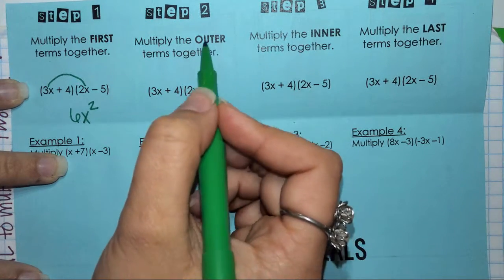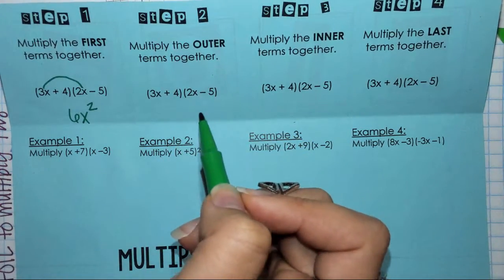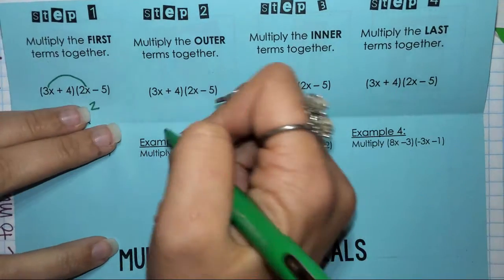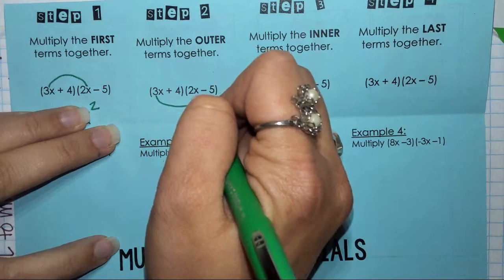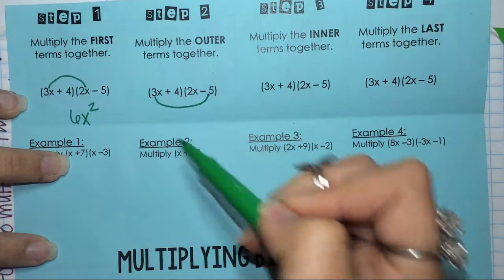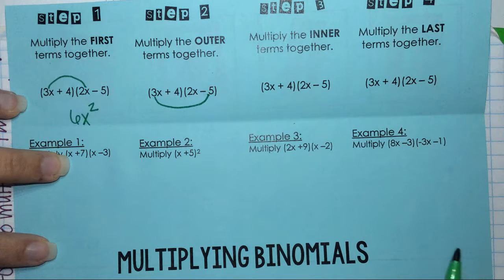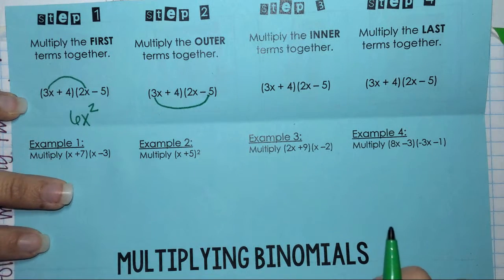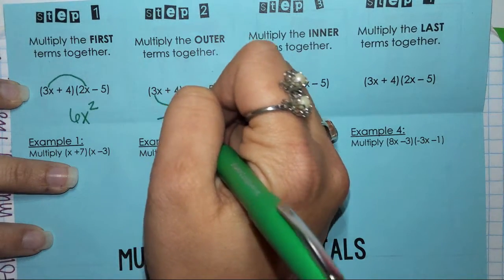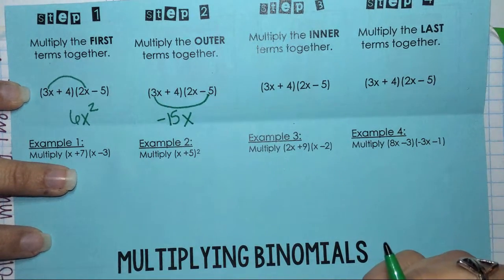Nope. The outer terms together. So those are what's on the outside, towards the very edges. So that means that you're going to do 3x times negative 5. And that's going to make the mouth. So it's eyebrow, mouth. And what is 3x times negative 5? Negative 15x. Good. Don't drop your variable.